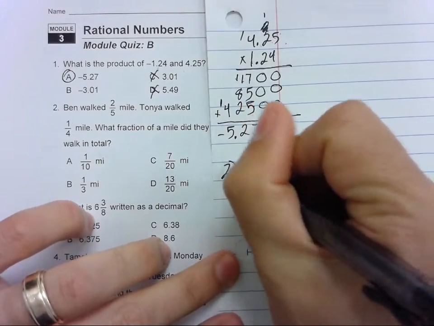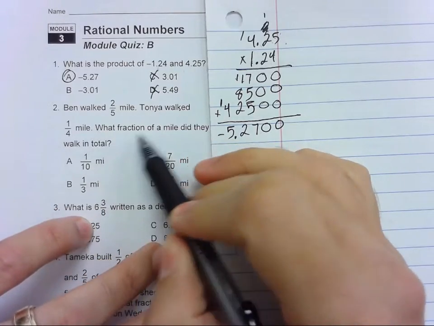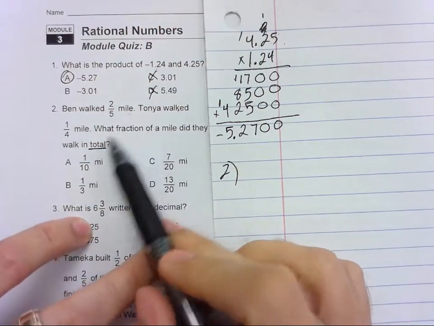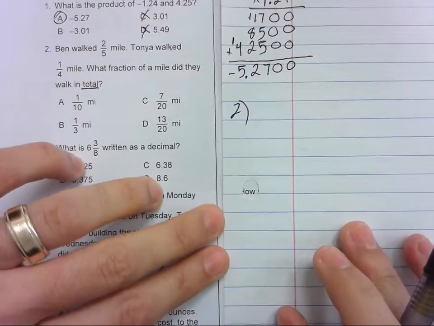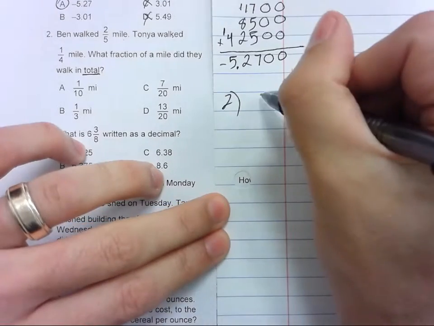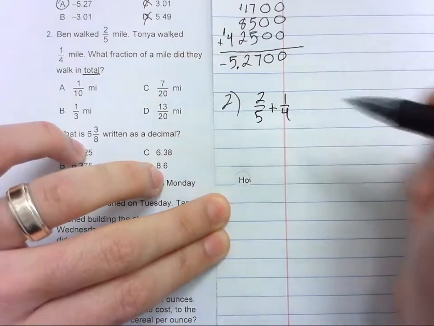Ben walked 2/5 of a mile. Tanya walked 1/4 of a mile. What fraction of the mile did they walk in total? So what fraction did they walk together? To do that one, we need to add them up. So we have 2/5 plus 1/4.